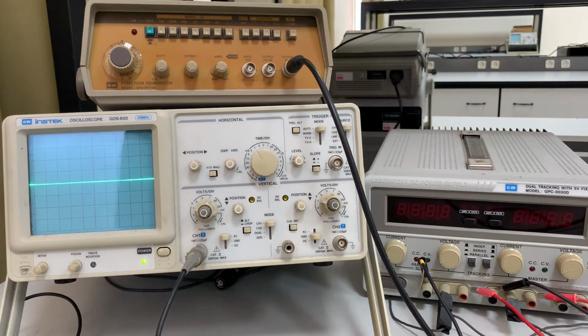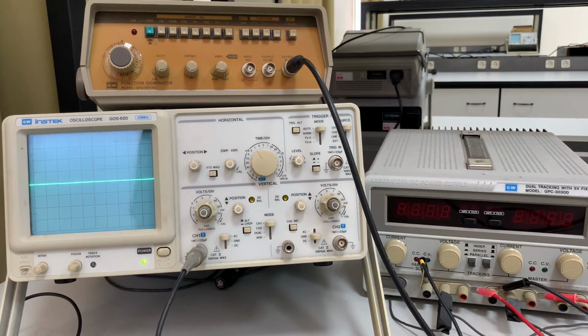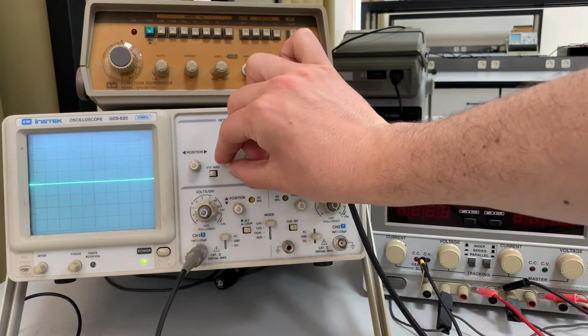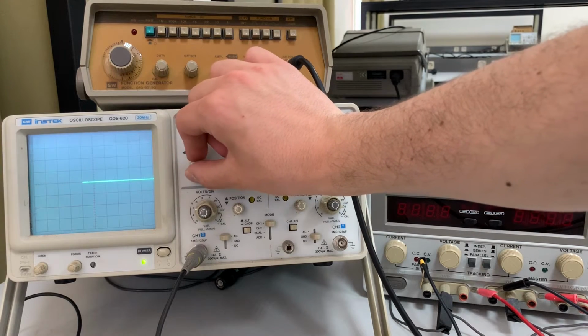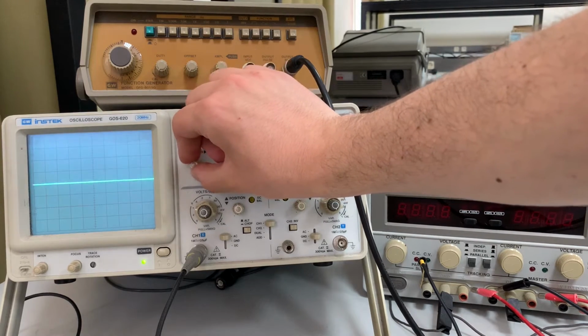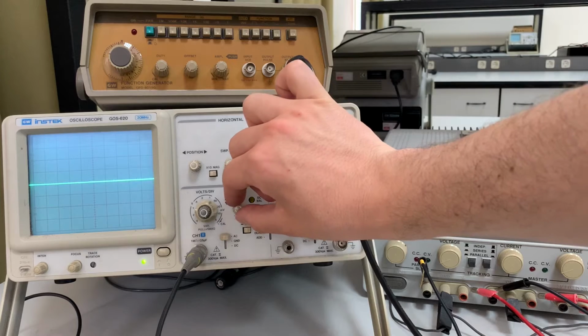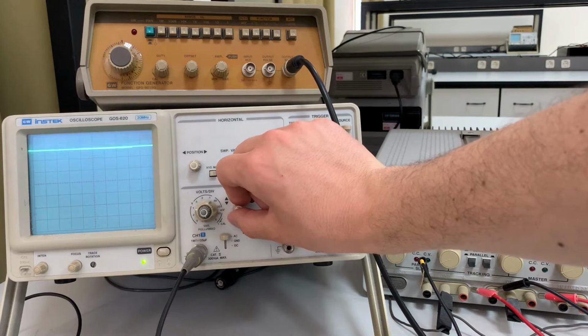Second is the intensity. And X and Y positions. Here the horizontal position switch. And vertical position, which is Y position.